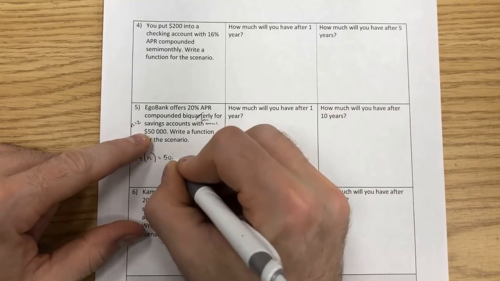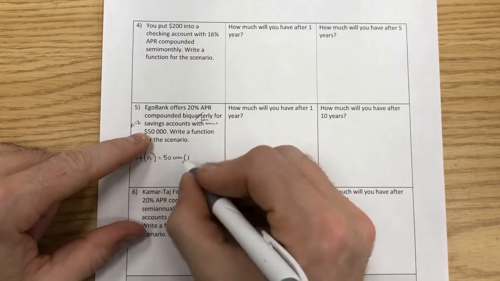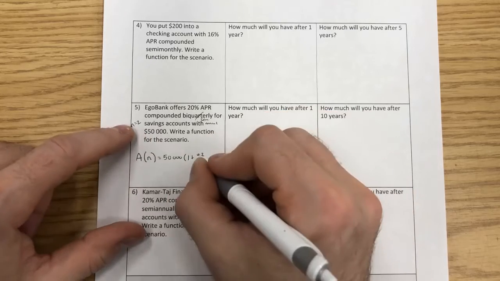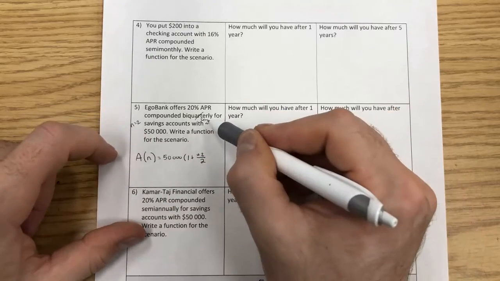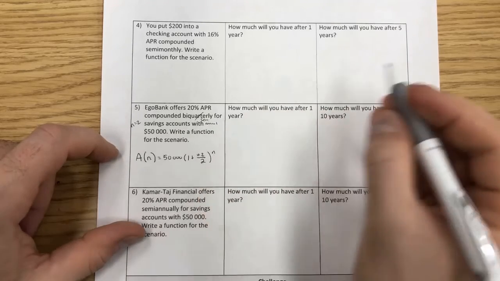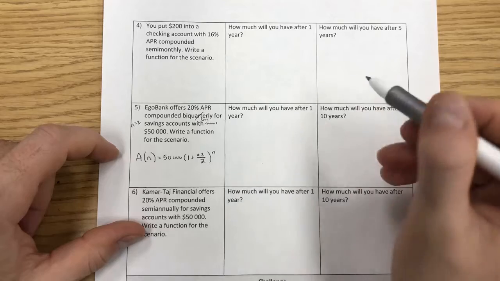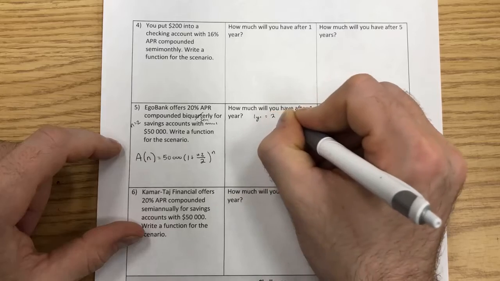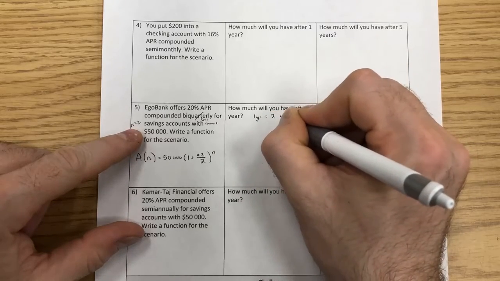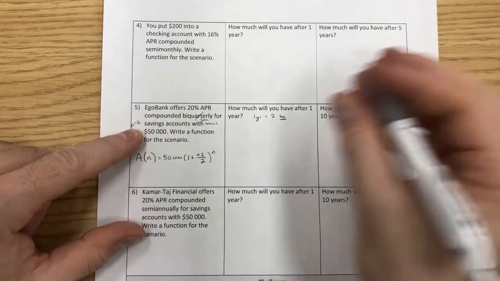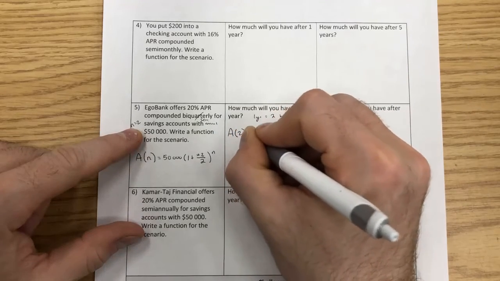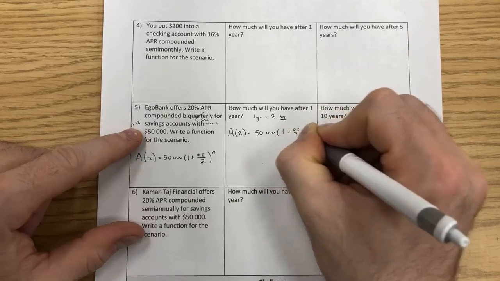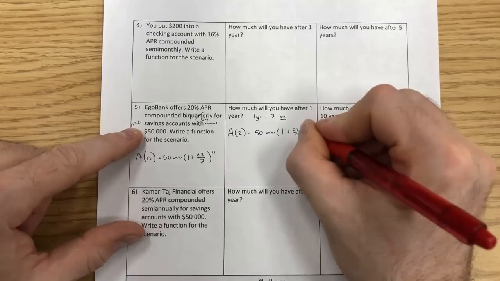I know it's going to be 50,000. I'm going to get that money back plus a little bit extra. So 20%, that's actually 0.2. I'm only dividing that by 2 because there's only 2 periods in a year. I'm going to see how long I leave it in there. After 1 year, well, that means I'm leaving it in there for 2 periods. So 1 year is 2. Let's call it BQ, bi-quarterlies. So A(2) is 50,000 times 1 plus 0.2 raised to the 2.